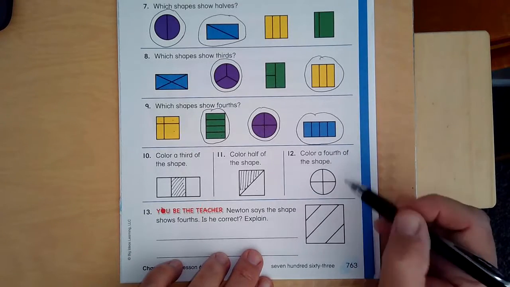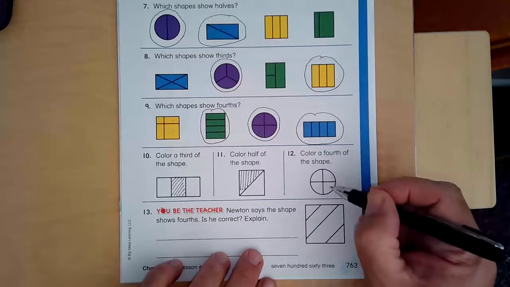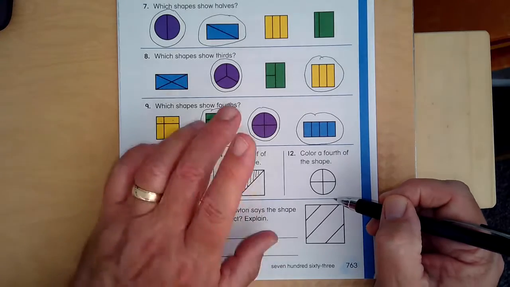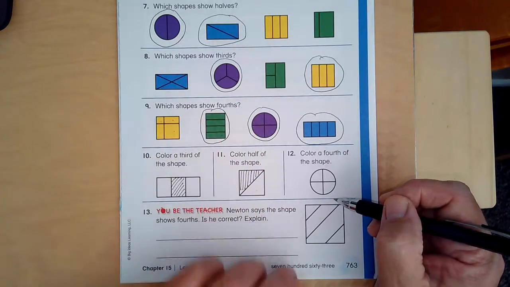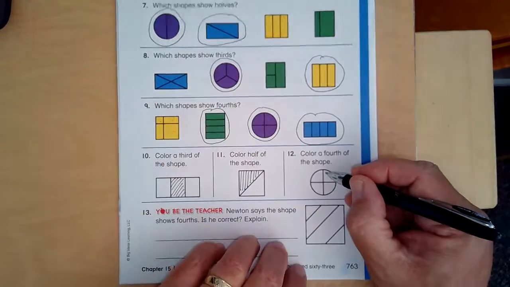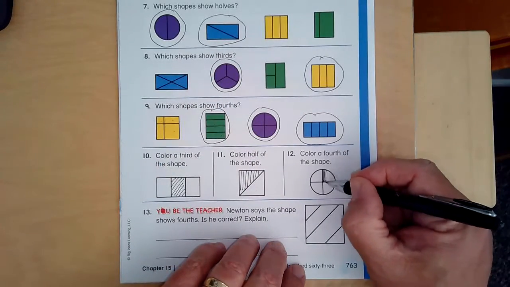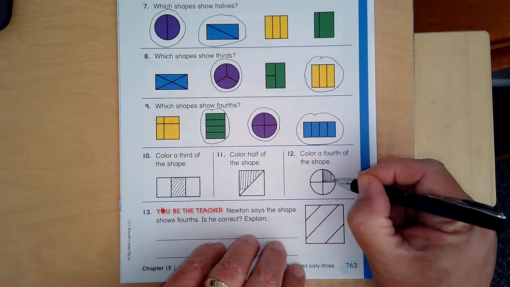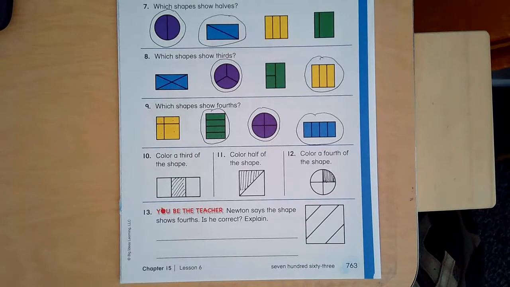And color a fourth of the shape. So 1, 2, 3, 4. It's also called quarters. That's what we've been working on with the daily math that we do. And let's see, I'll color in 1/4. And there you go. 1/4 of that shape.